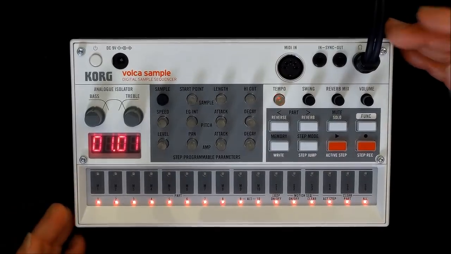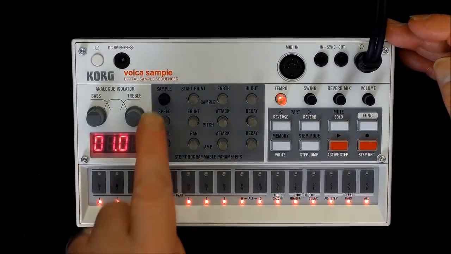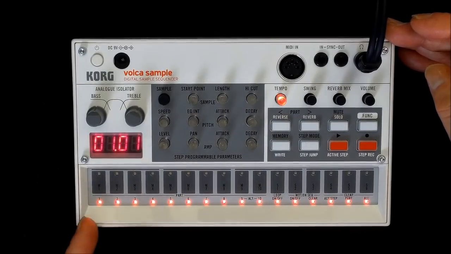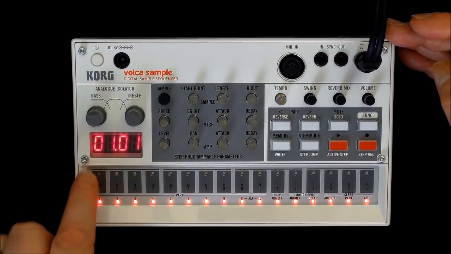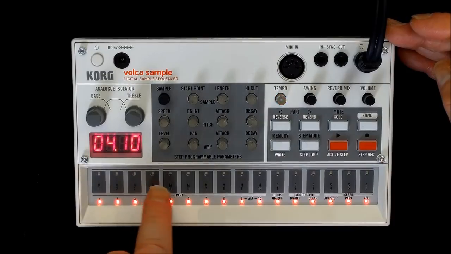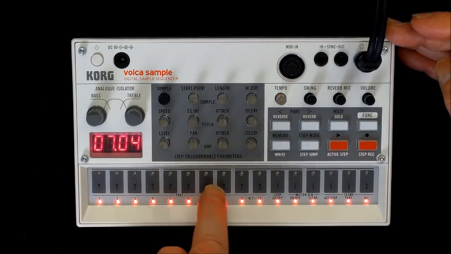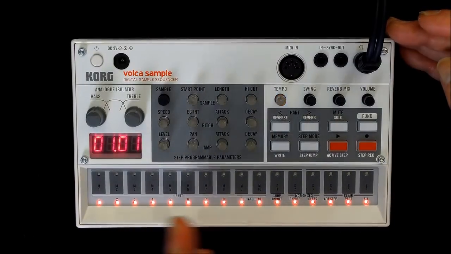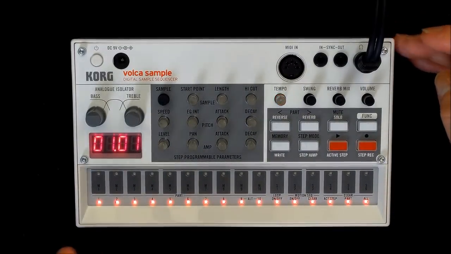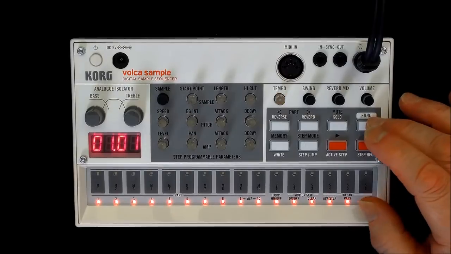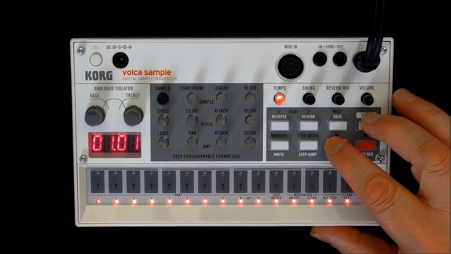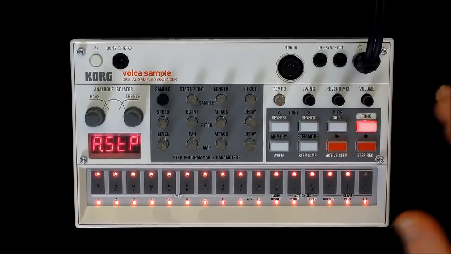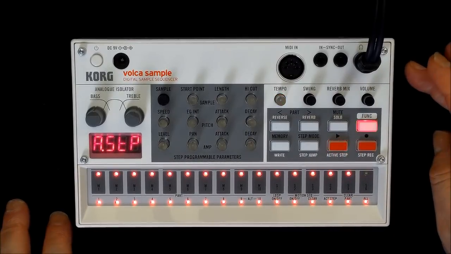Okay, so that's how you do it. The actual sample control becomes the selector for the pattern 1 to 10, and this first one here, when you hit the step pads, just tells the Volca that it wants to cycle through those patterns. Now here's where active step works, right? Let's play the pattern, the song, and let's activate active step.